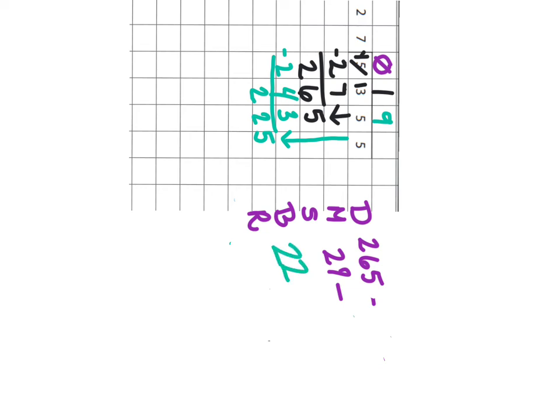All right, so 225, I would round it to 230, and then 27 would round to 30. Okay, and I'm going to ask myself, how many times will 3 go into 23? Well, 3 times 8 is 24. That's too much. 3 times 7 is 21, so I'm going to try 27 times 7 and see what I get.